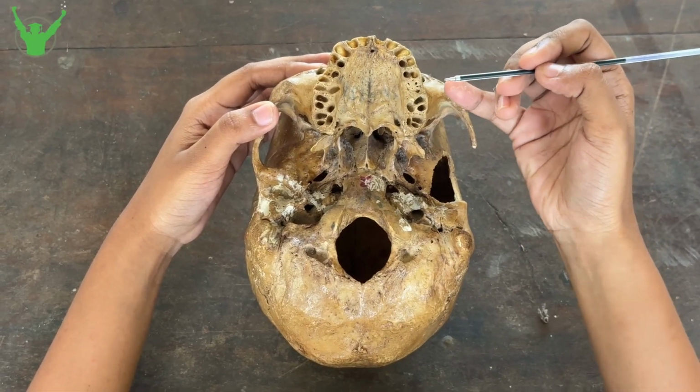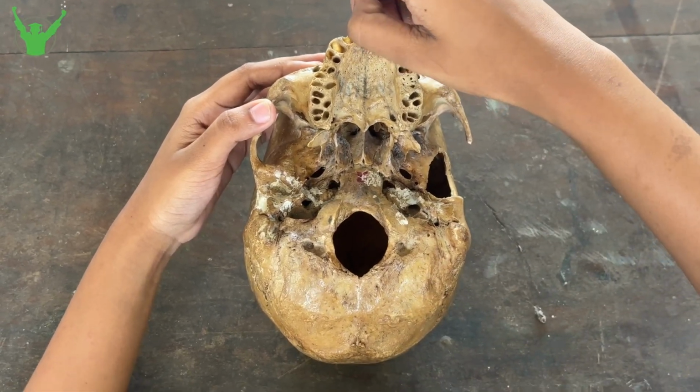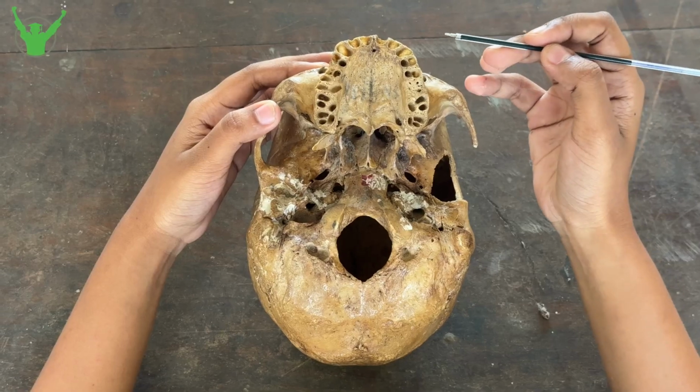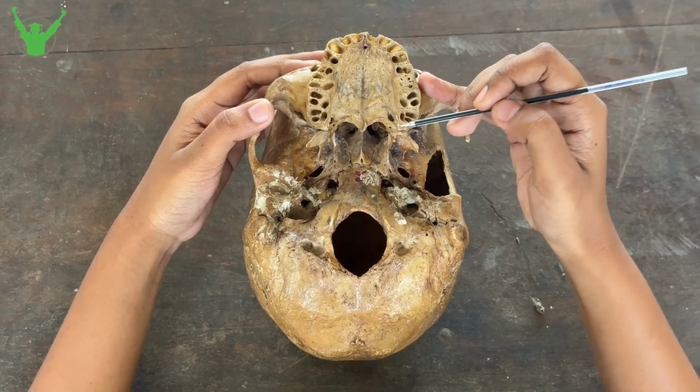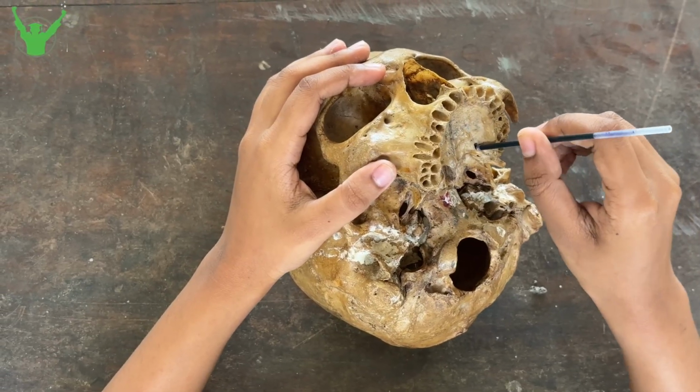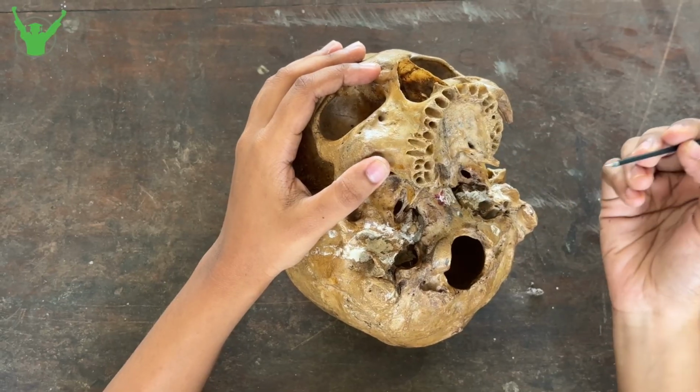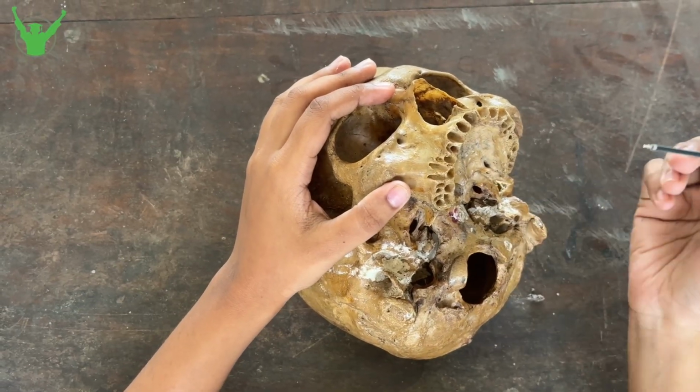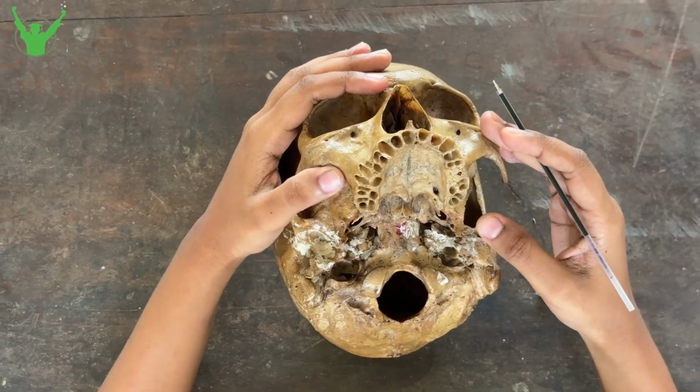Other features include the incisive foramen, through which the nasopalatine nerve and sphenopalatine vessels pass, the greater palatine foramen, through which the greater palatine vessel passes, and the lesser palatine foramen, through which the lesser palatine vessel passes.